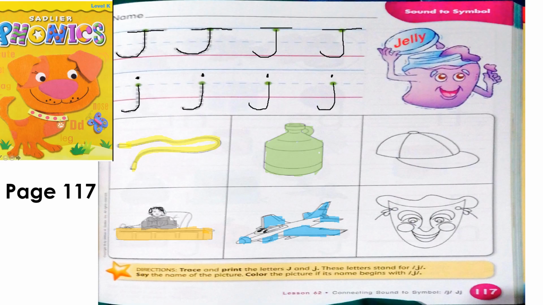Open your phonics book on page 117. Write your name on the line, first name and your last name. Then you're going to trace the first two uppercase J, and then you're going to print your own uppercase J in the first row. In the second row, you're going to trace the first two lowercase j, and then you're going to print your own lowercase j. Jelly begins with letter J, jelly.